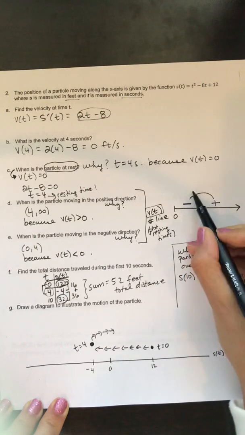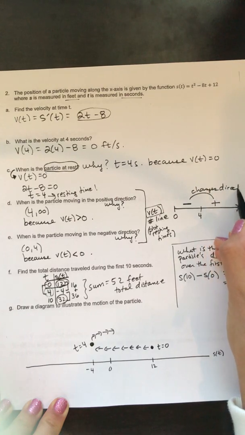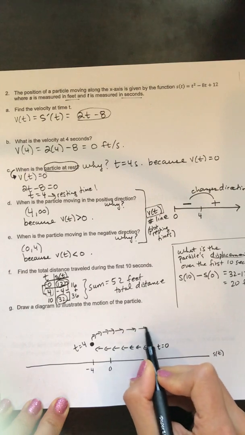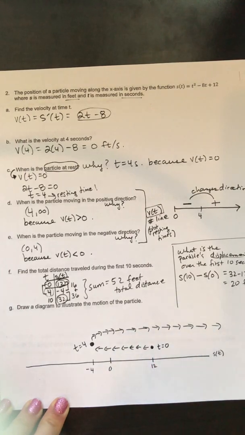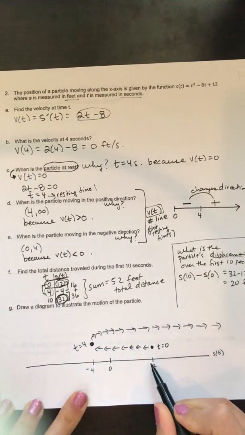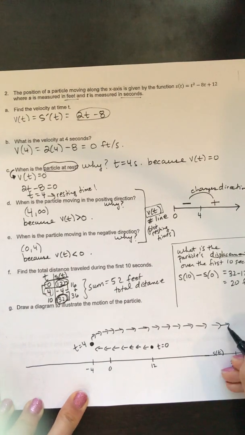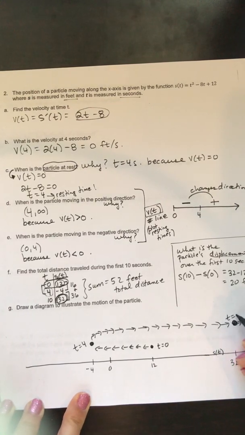And it forever goes to the right after this. Right where I see a position of 32, so if this is 12, 32 is way out here, I'm going to put a dot, even though it's not changing direction, and write time equals 10, because that's what the time is.